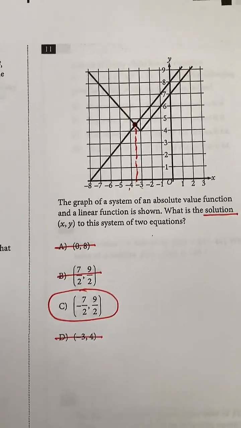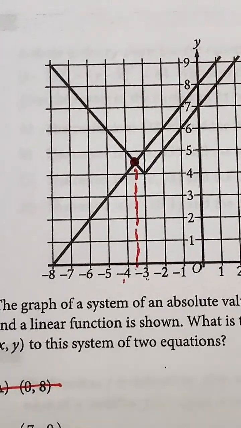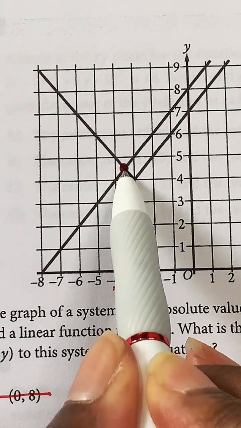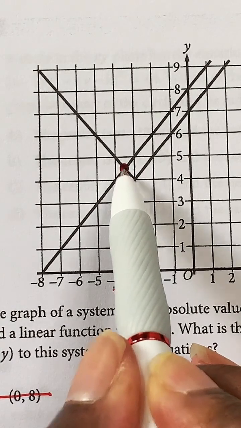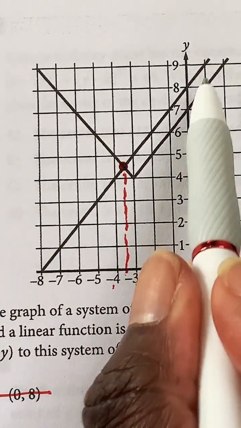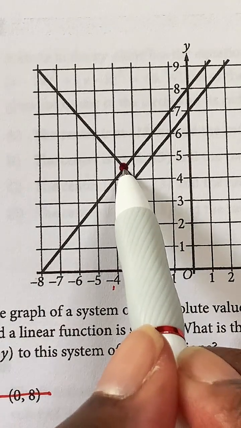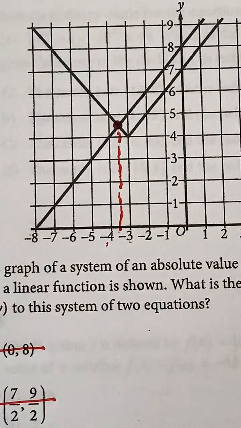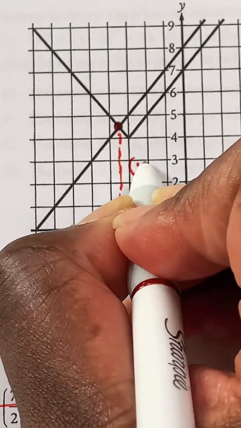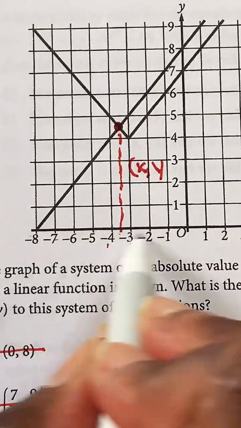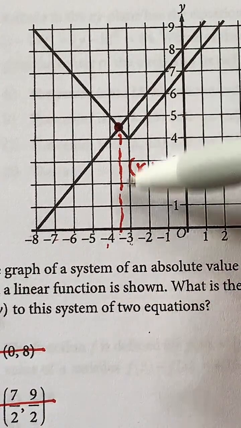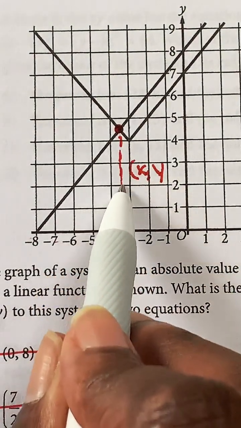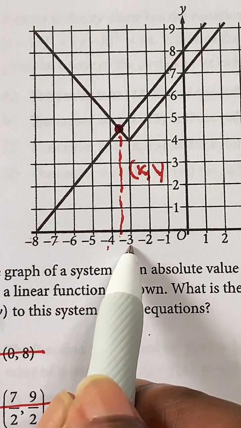So when they give you stuff like this in a graph, you want to see where it intersects. This is going to be your solution, where the absolute value and the linear line intersect, and they intersect at this point. So the point of intersection is always represented as ordered pairs. It's your x values, then your y values. So if I try to find the x value for this point, it's going to be in between -3 and -4.